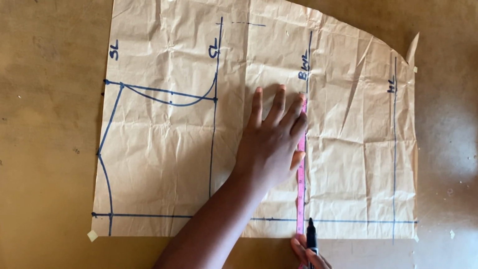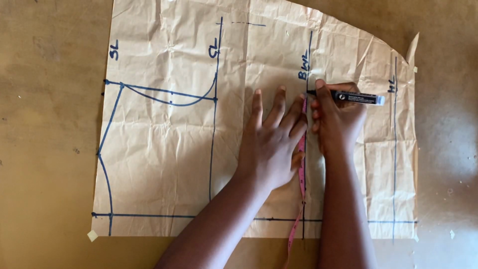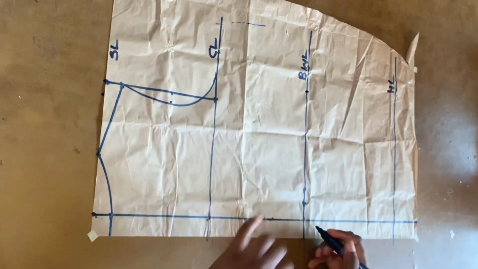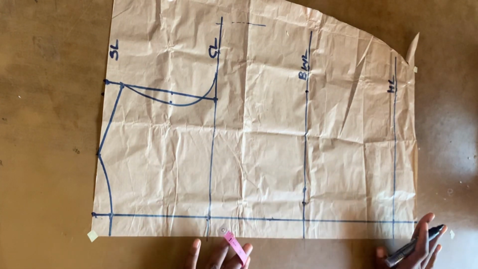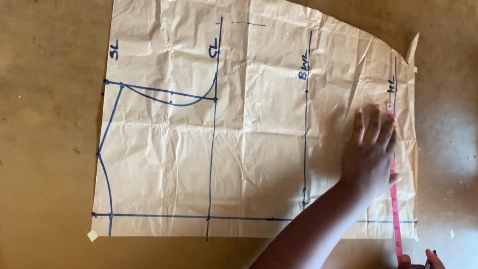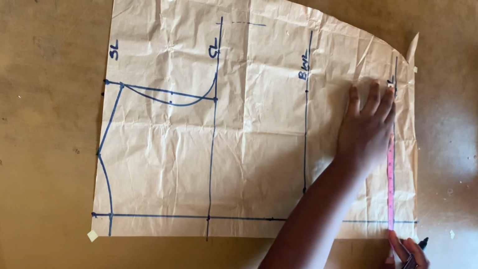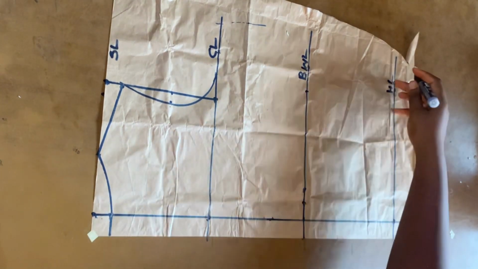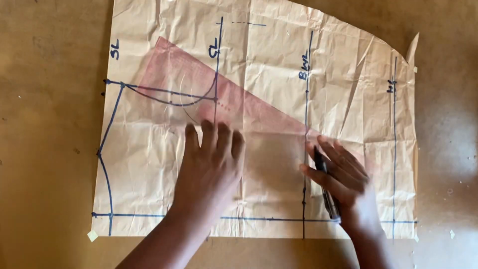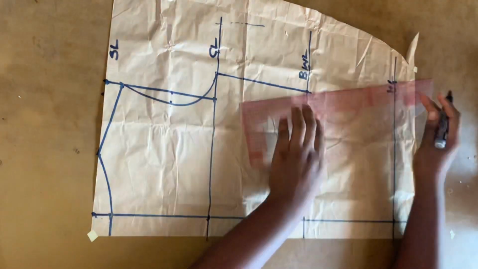Now for the waist measurements, you'll be taking it from that 1 inch point that we did. From that point, you take your waist measurements. So the waist measurement divided by 4 plus 1 inch for that. Now for the hip line, you don't need to come in by anything. So you just take your hip measurement divided by 4 on the hip line, and then you connect them together.